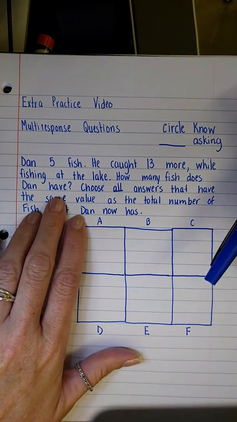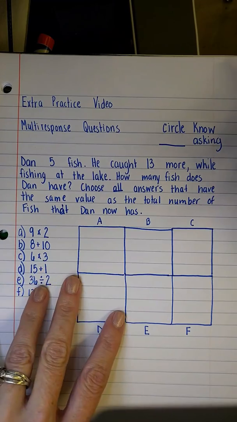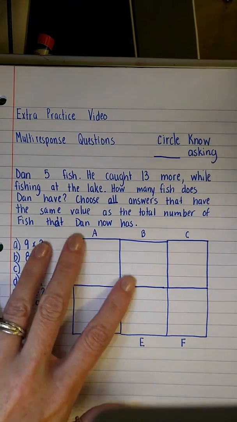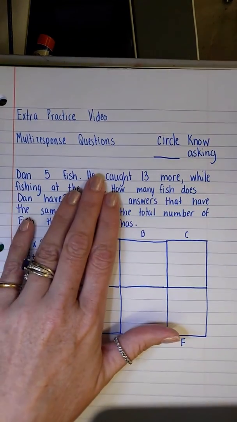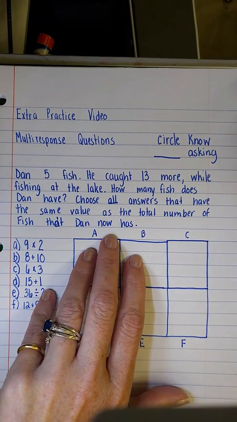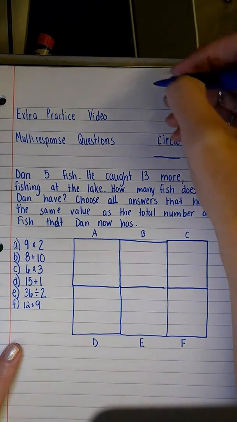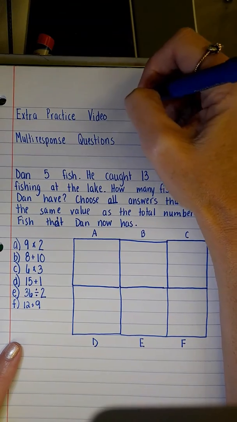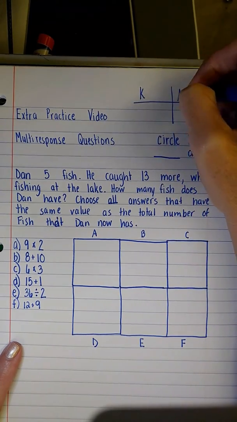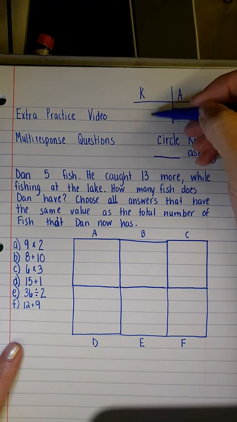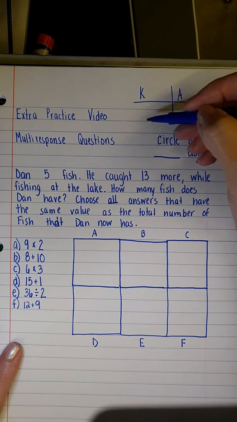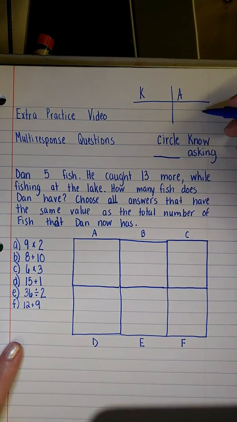I will model this in this video, but in later videos I won't, because the children should actually be doing that. Now they're not going to have access to the word problem, and I don't expect them to write it. So what they should be doing is their know and asking chart, their T chart. Know and asking. And I ask them to write down the numbers here and to write down what math they think they're doing, and then here they have to write down what they're asking.